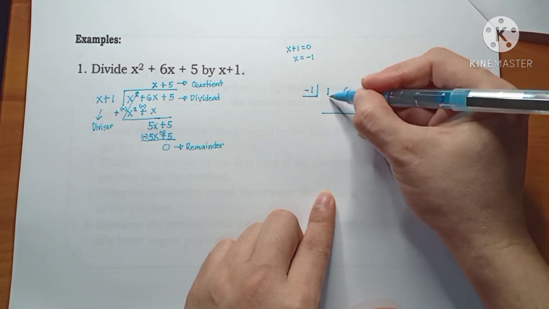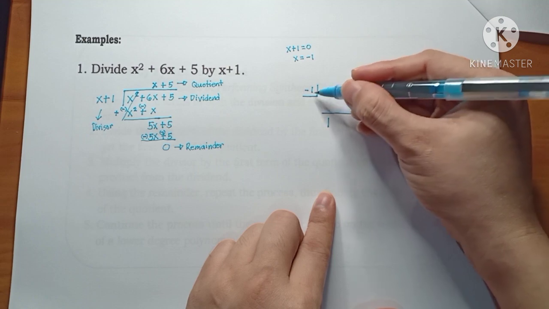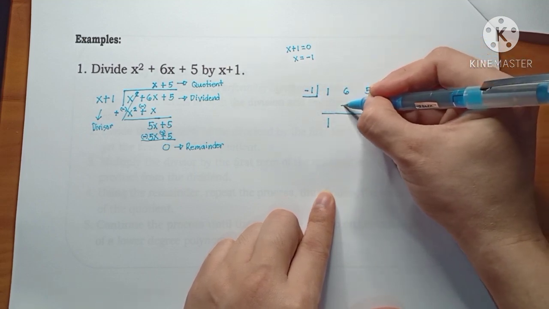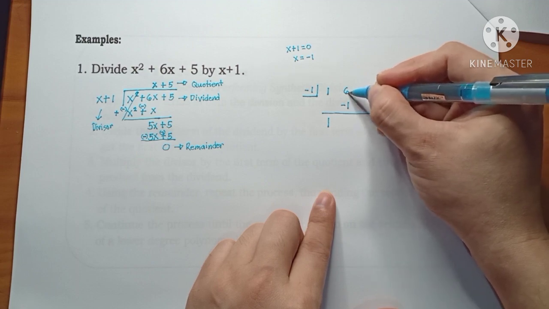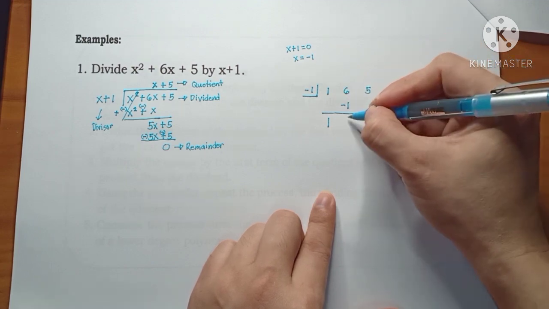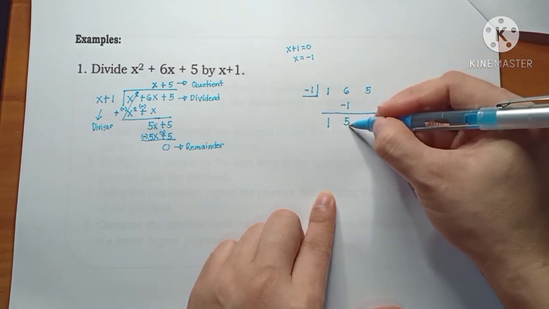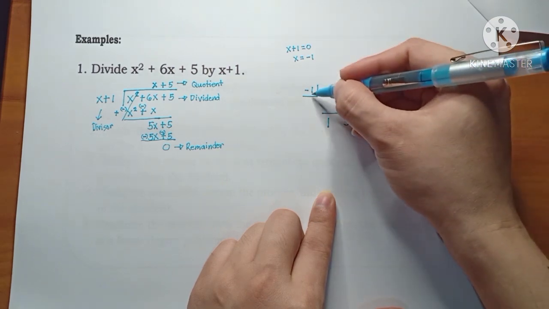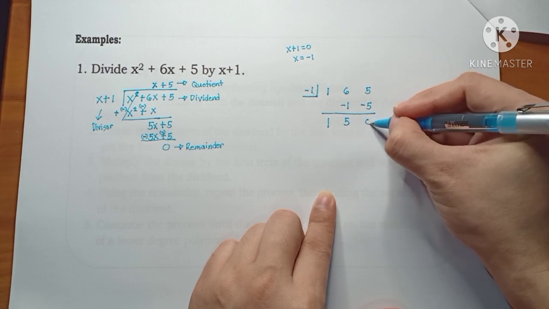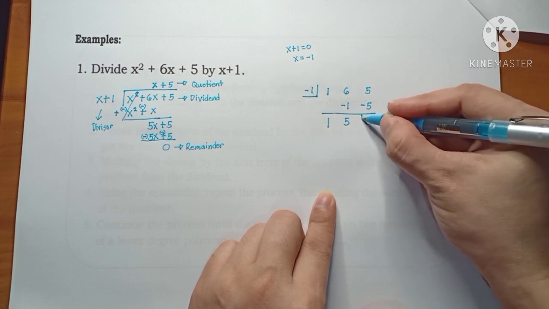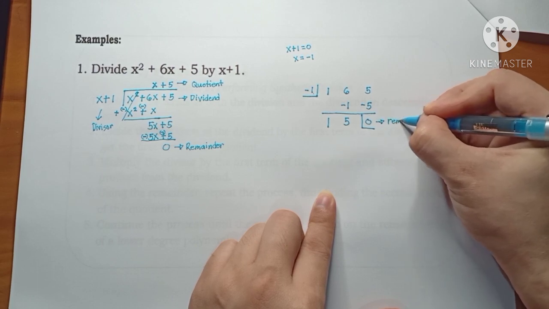Bring down kagad natin itong 1. And then, multiply. So, 1 times negative 1 is negative 1. Then, add. 6 plus negative 1 is positive 5. And then, multiply ulit doon. So, 5 times negative 1 is negative 5, and then add to 5 is 0. Itong nasa last part na to is what we called our remainder.